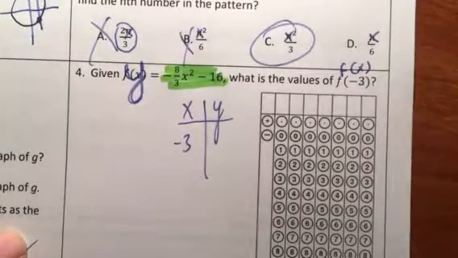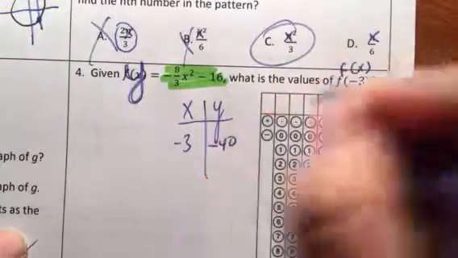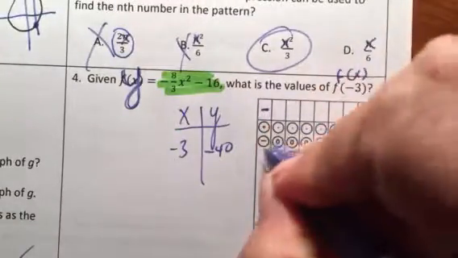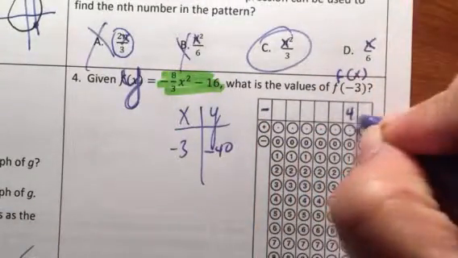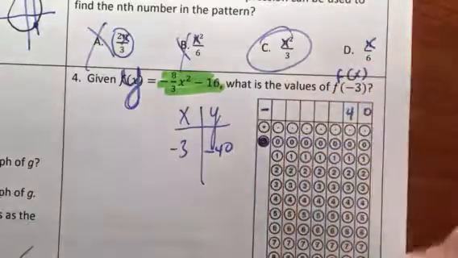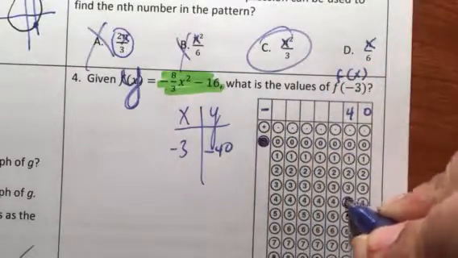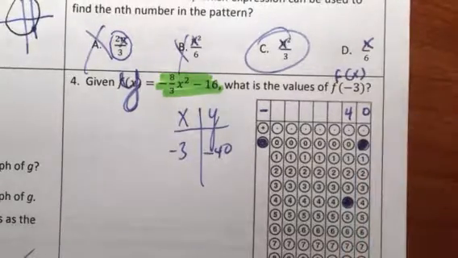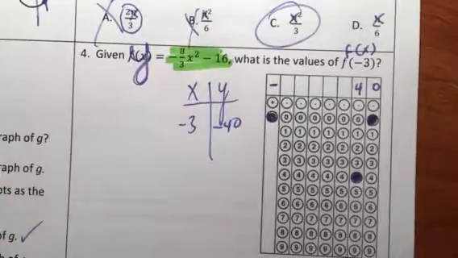So there's our answer. Our answer is negative 40. So again, you would write the negative 40, and then you'd bubble in. Okay, so that's it on that one.